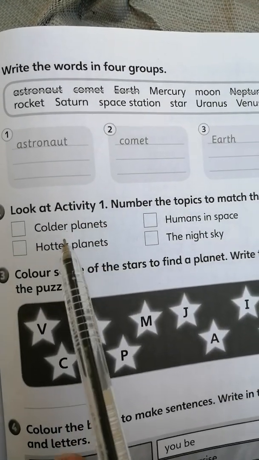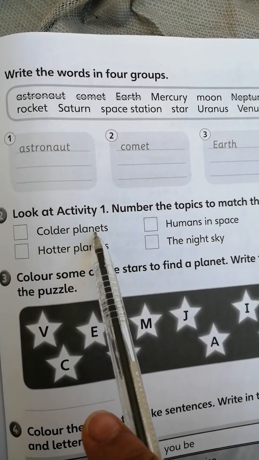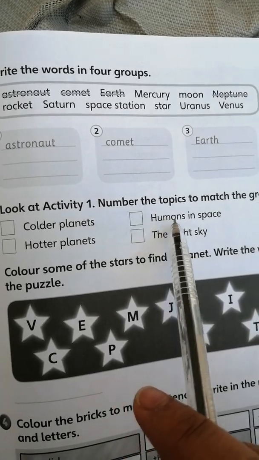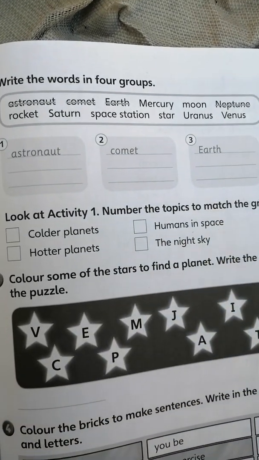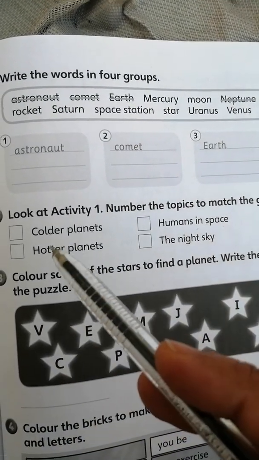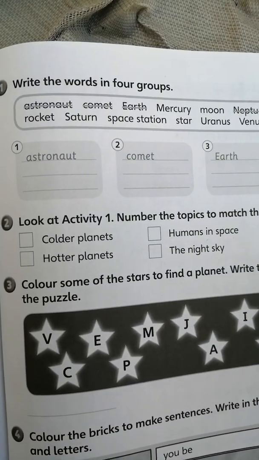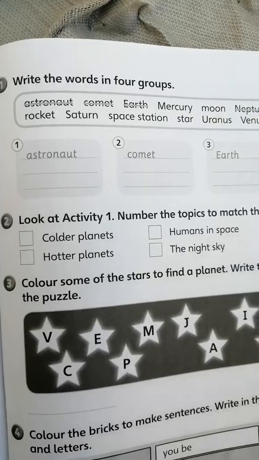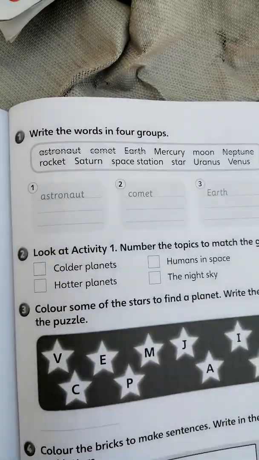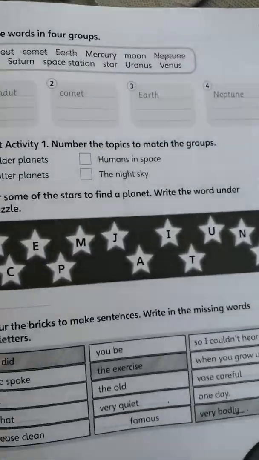Colder planets, planets that is cold to live on. Humans in space, people like us in space. Hotter places, planets that is hot to live in. The night sky, the sky when it comes at night.